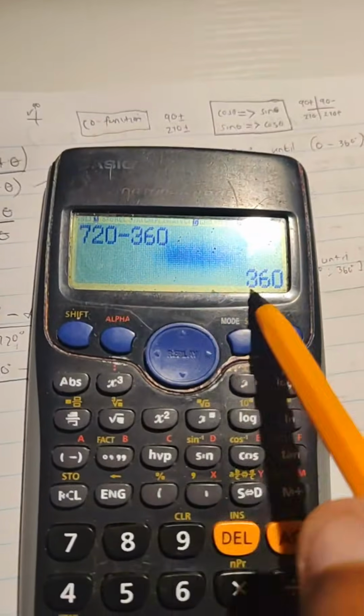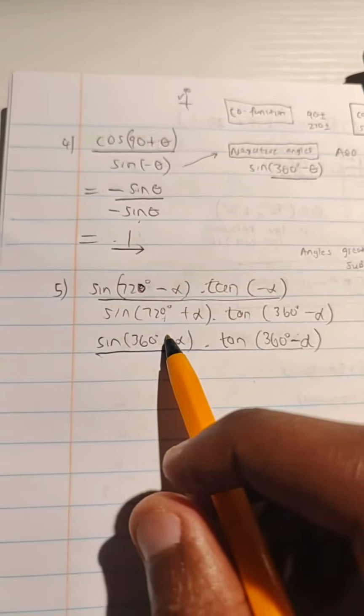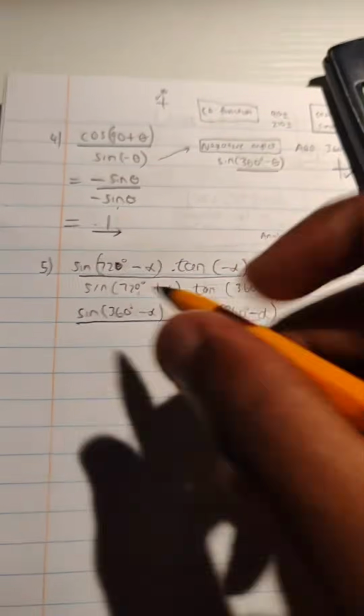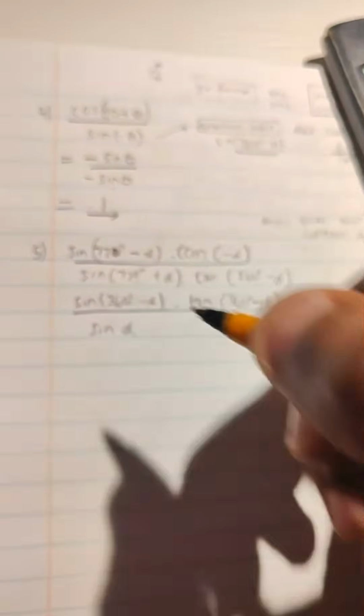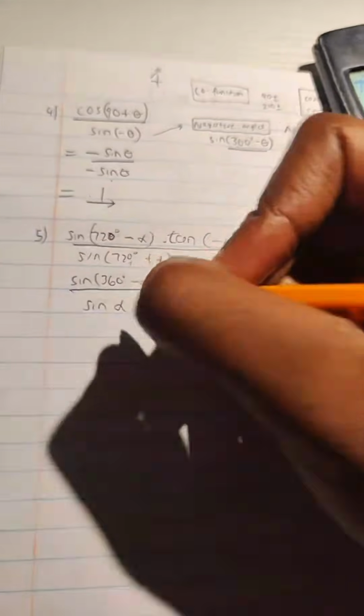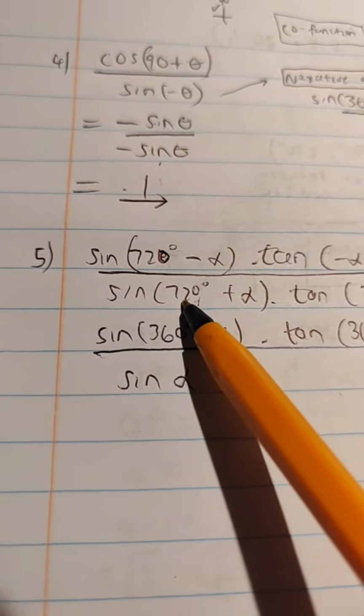This is 720 again. We subtract 360. We get sine of 360 plus alpha. That's still outside the 0 to 360 interval. We subtract 360 again. We get sine of alpha, which is safe. I hope you understand here. We subtracted 360 the first time.